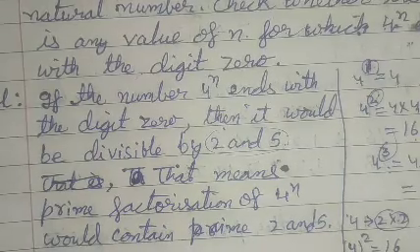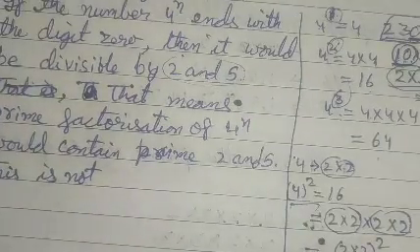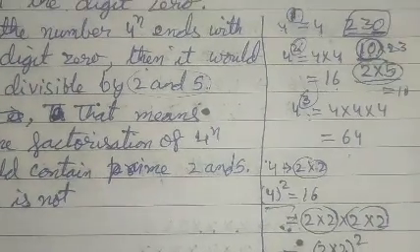Now this is not possible. We have already seen that 5 will not come in any of its prime factors.